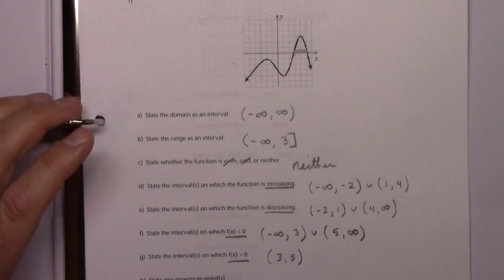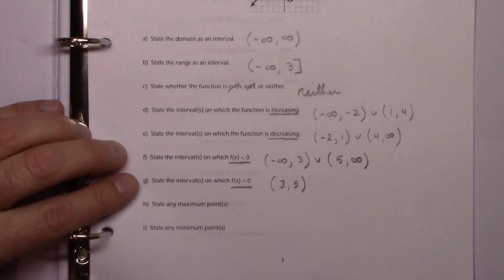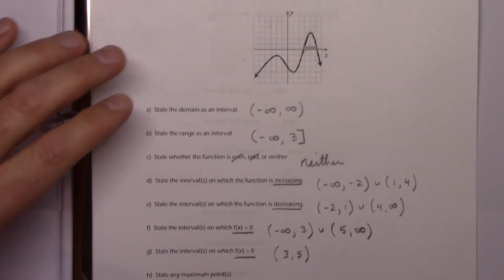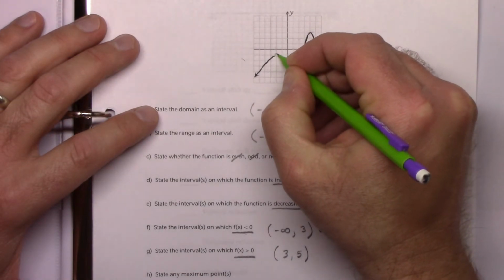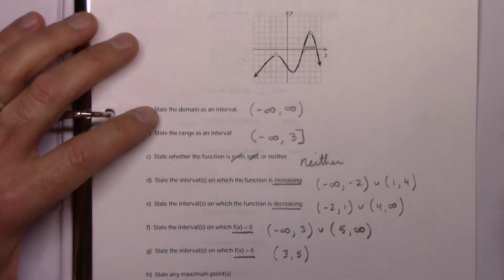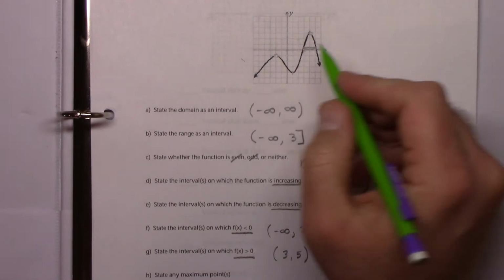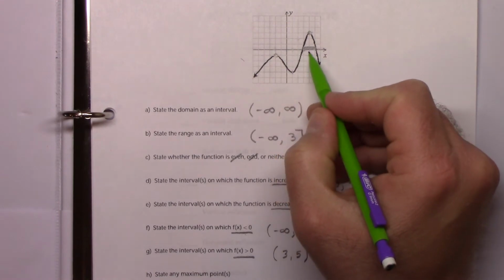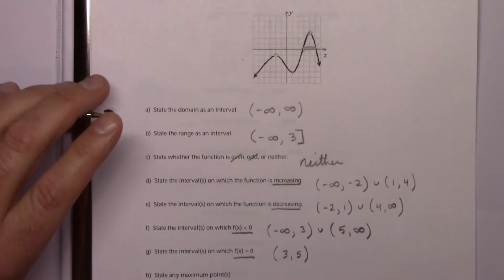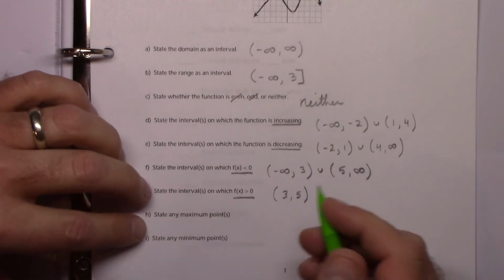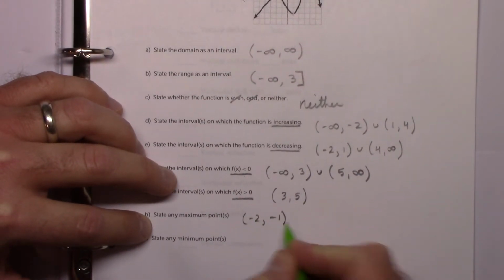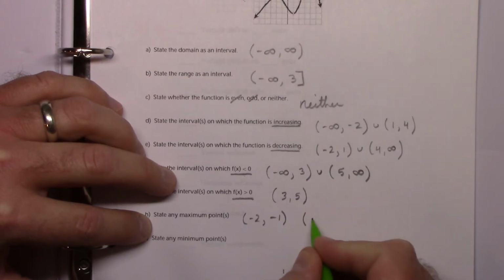The last thing they ask us to do is identify any maximum points or any minimum points. So when we look at the graph, I'm noticing two maximums. We've got one here on the left and one here on the right as well. Simply state the coordinates of those points. -2, -1, and this one is at +4, +3. So again, when we jot those down, those maximum points were occurring at -2, -1, and again at 4, 3.